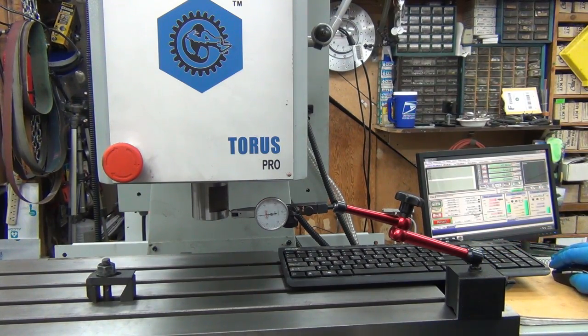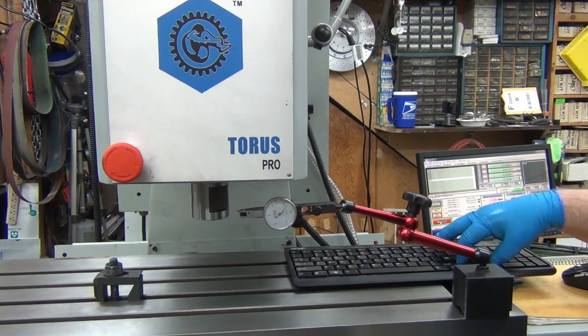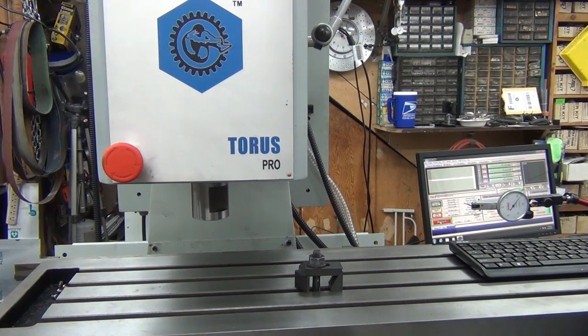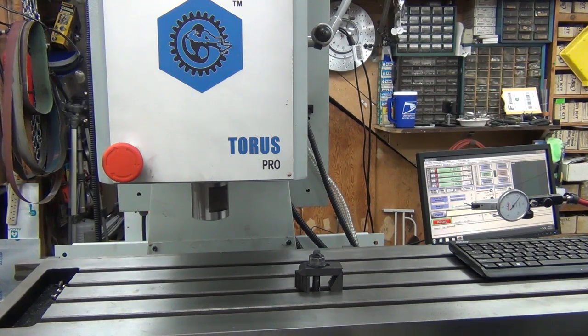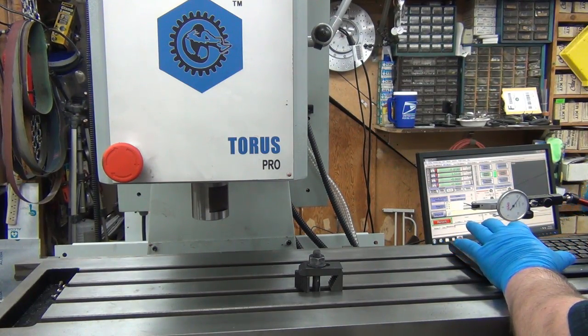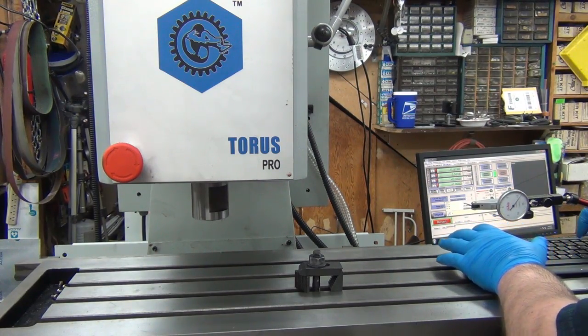I'm going to put X at 0 now. That's about 11.8, so let's tell it 12. Okay, so we're going to go back into MDI mode, start teach. This is going to be G0 X negative 12.